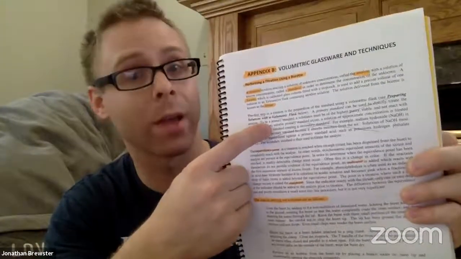It's got several different terms that are italicized: titration, standard, analyte, burette, titrant, equivalence point, indicator, end point. There's this paragraph here. You don't need to know that because our sodium hydroxide has been made for us and standardized for us. So just ignore that second paragraph there.